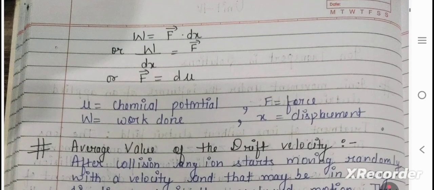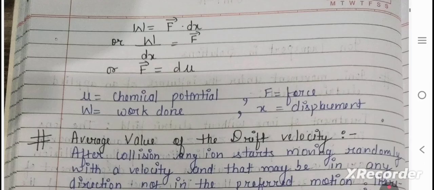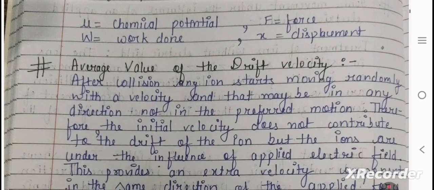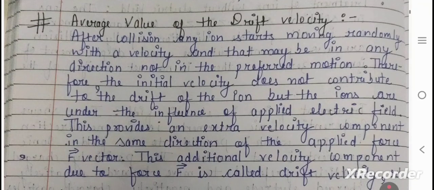W is equal to F into dx, or we can say that dW by dx is equal to force, or we can say that force is equal to -dU/dx, where U is chemical potential, F is force, W is work done, and x is displacement.